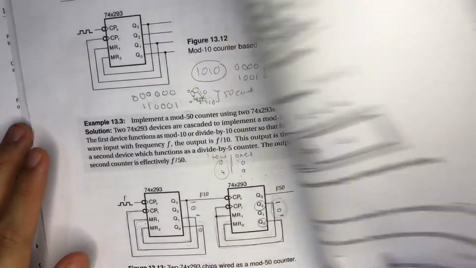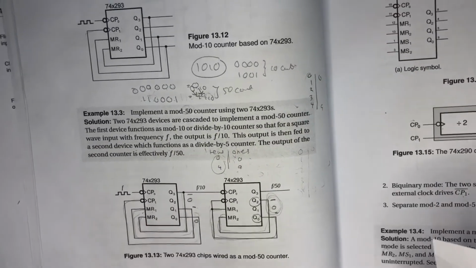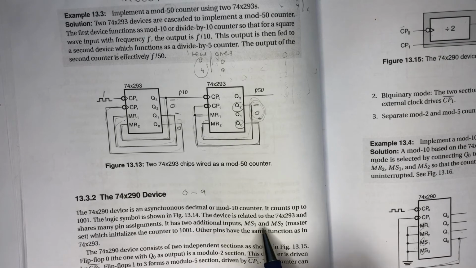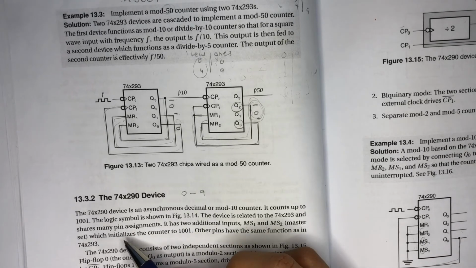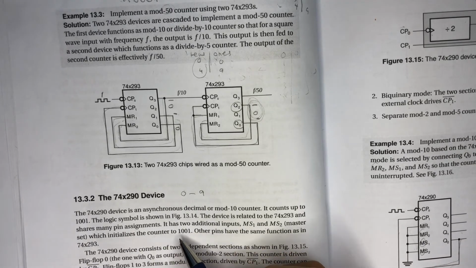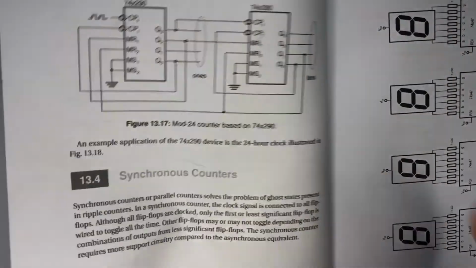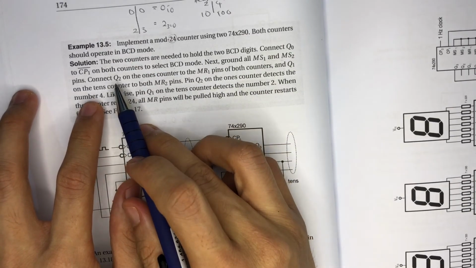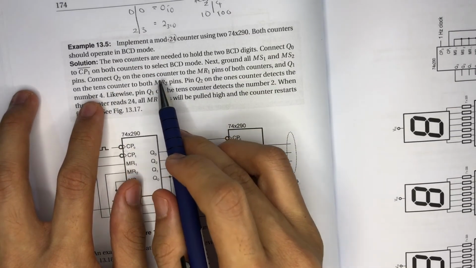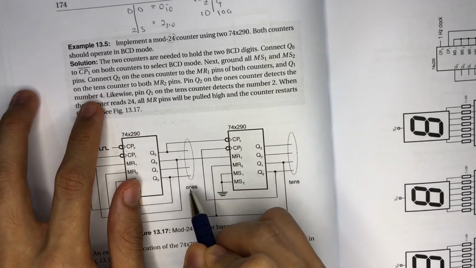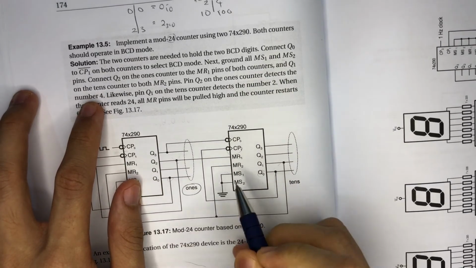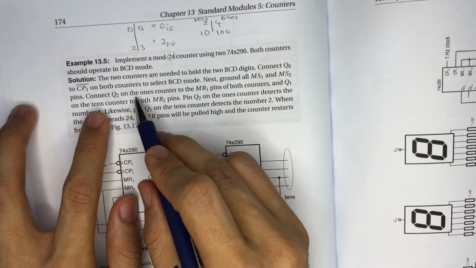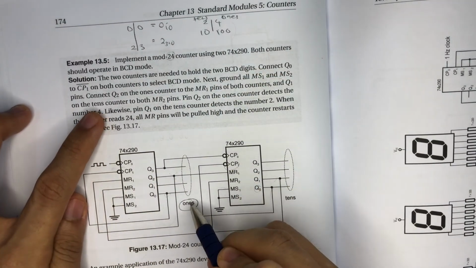Because you can see this has two, MS1 and MS2. If we set it, it will initialize the counter to 1001. We don't want that. So we ground them, and then connect Q2 on the ones counter, which is this position, to the MR1.